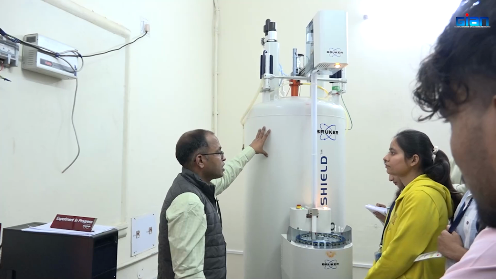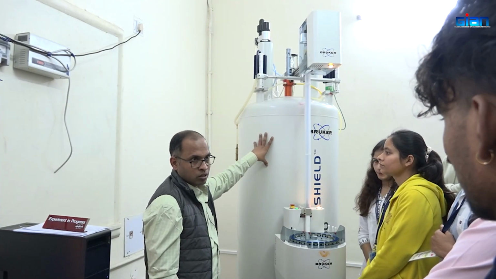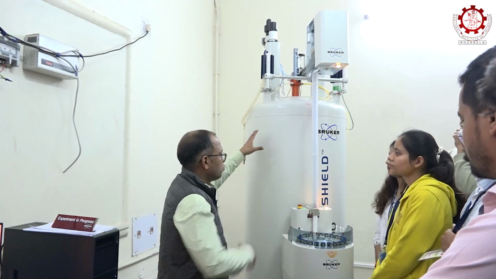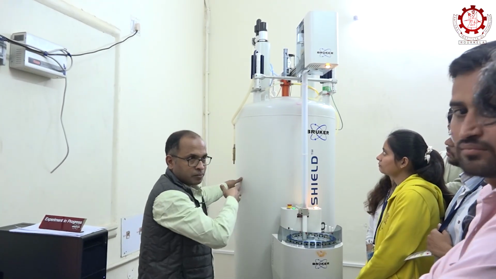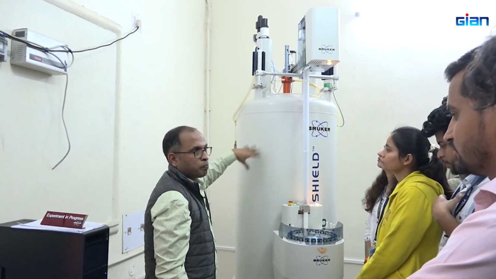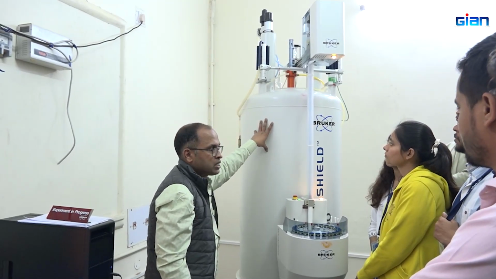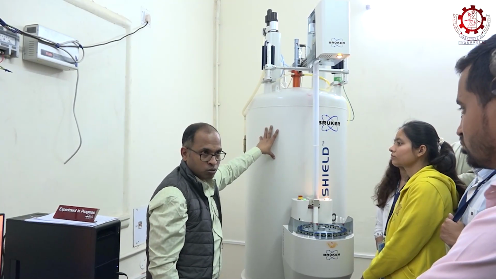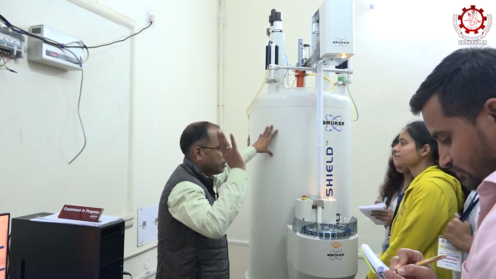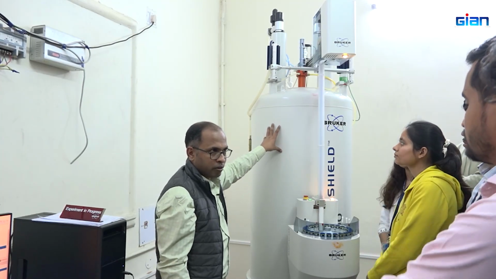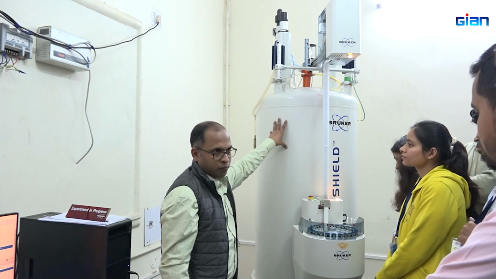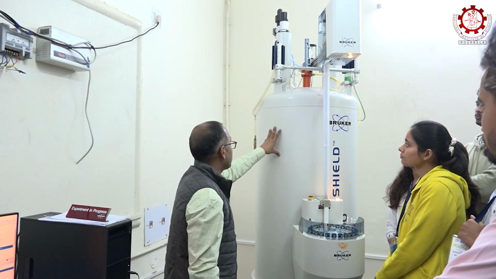Now it has even gone up to 1200 megahertz, and the greater the strength of the magnet inside, the big magnet, the higher the price. For example, this one at present would cost us 2.5 crores. If you go for the 1200 megahertz, I think it will cost around 6-7 crores. Of course they have the advantage, depending on the money, but this is enough for what we do here at NIT Rourkela.